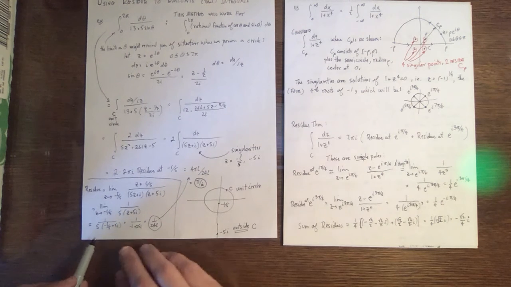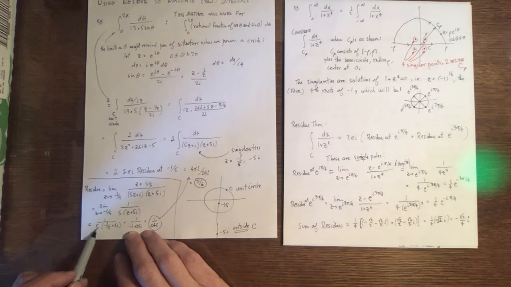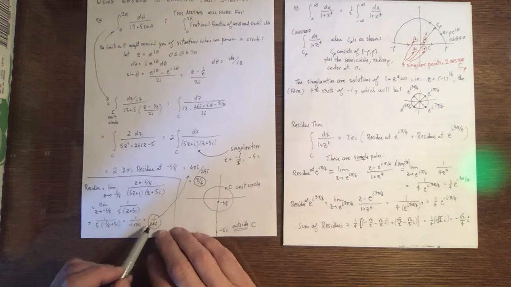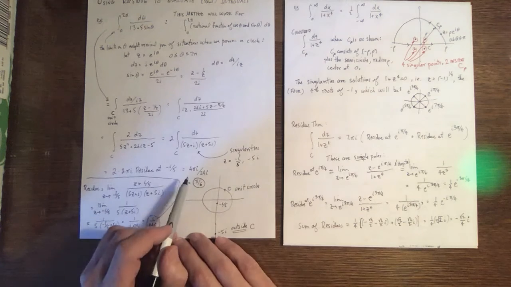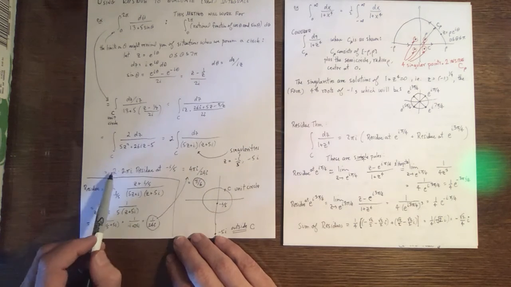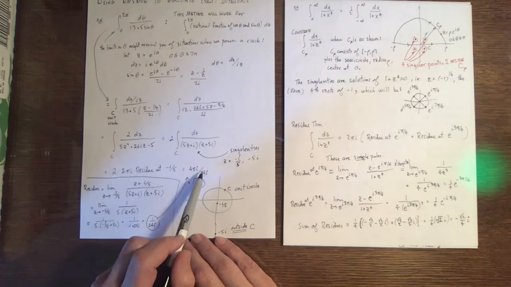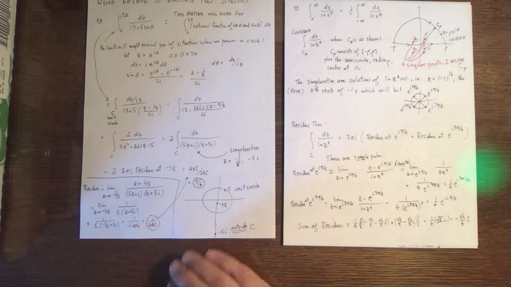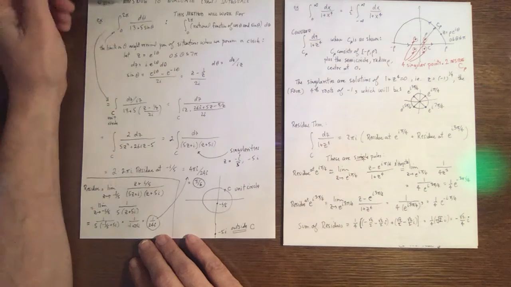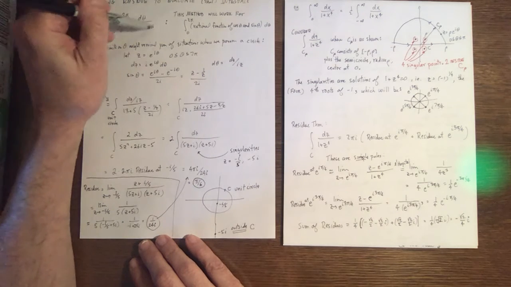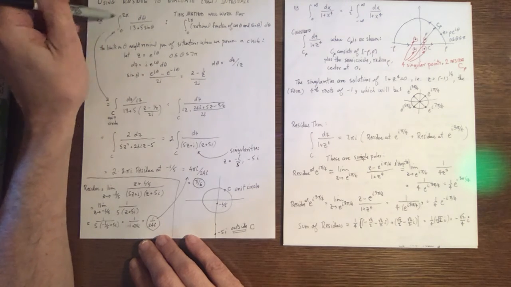And then multiplying by 5, I just get this, which is 1 over 24i. I plug that in here. 2 times 2 pi i times 1 over 24i, and I get pi over 6. Notice that the i's disappear at the end, as they must, since we started out with a real integral, so the answer has to be purely a real number.